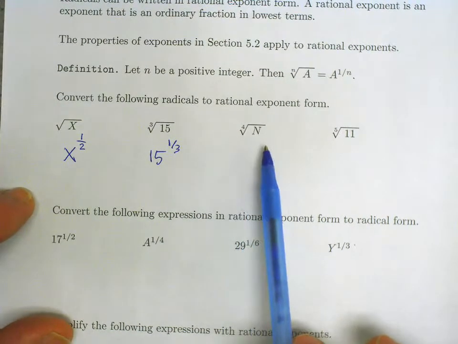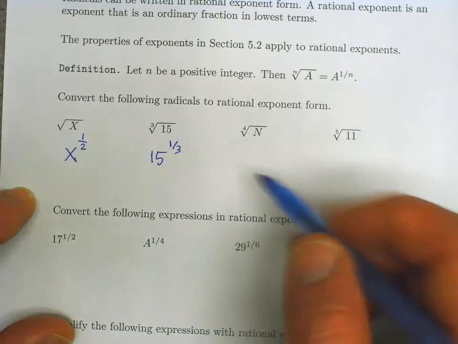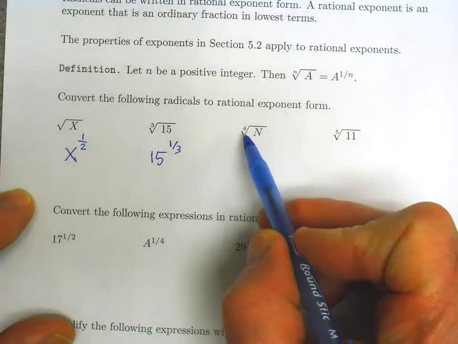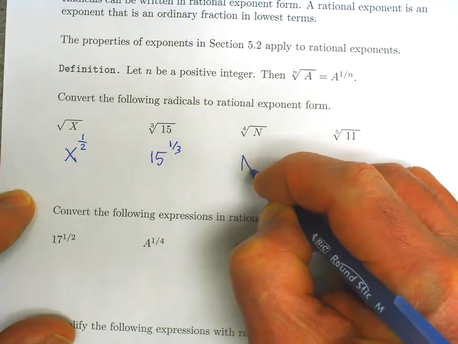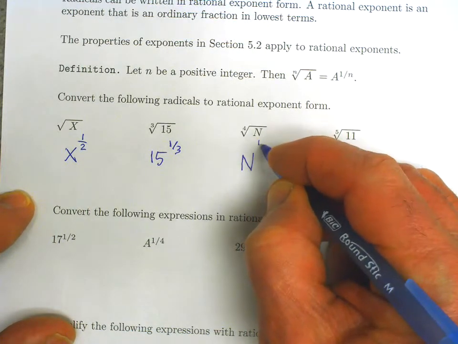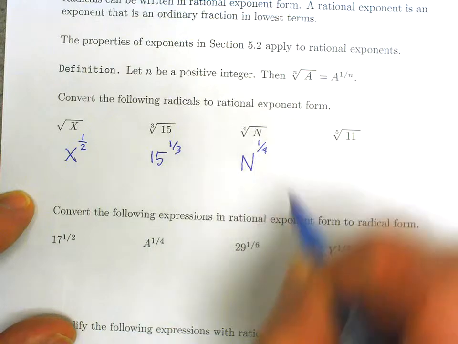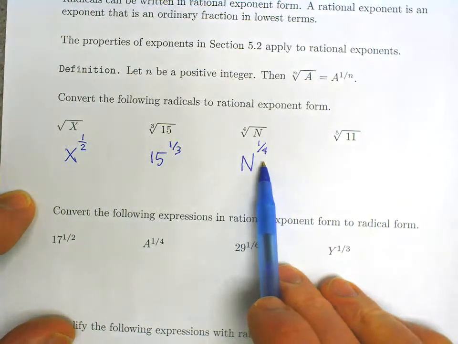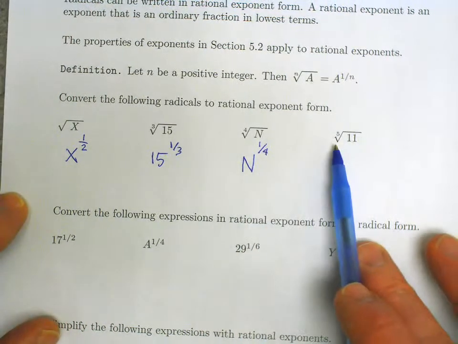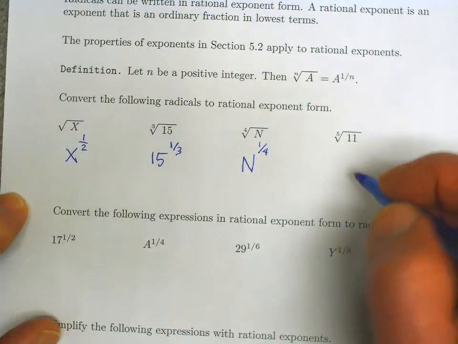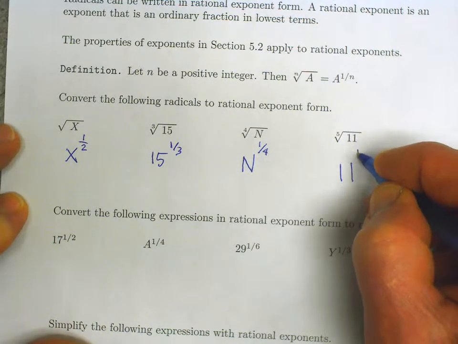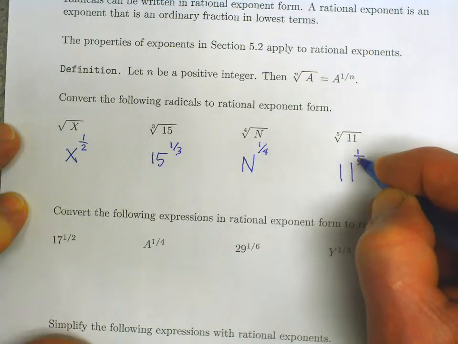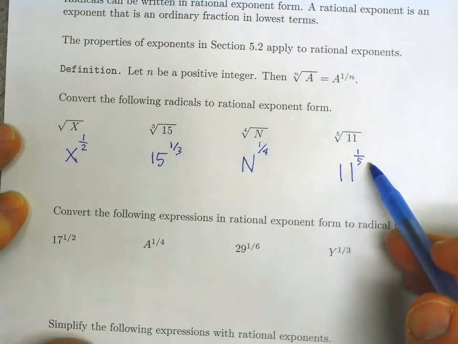The fourth root of n, well, the index of the radical is 4, so this is equivalent to n to the 1/4 power. So this time the exponent is 1/4. And then the fifth root of 11, that's just 11 to the exponent 1/5, or 11 to the power 1/5.